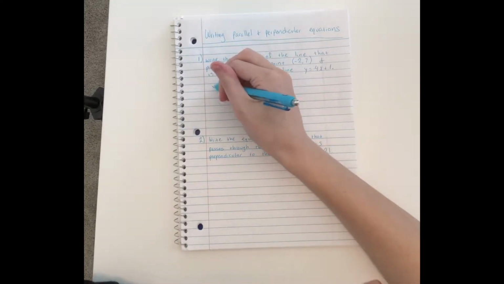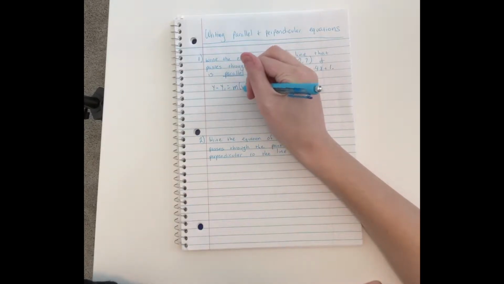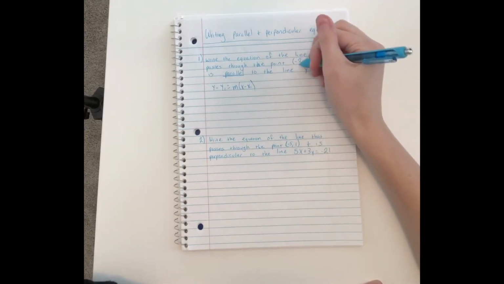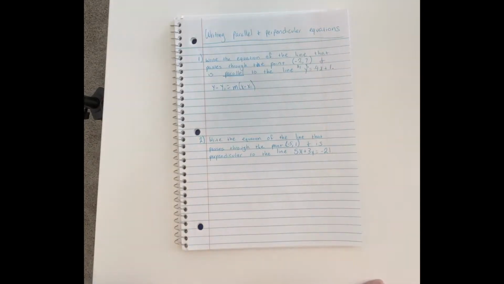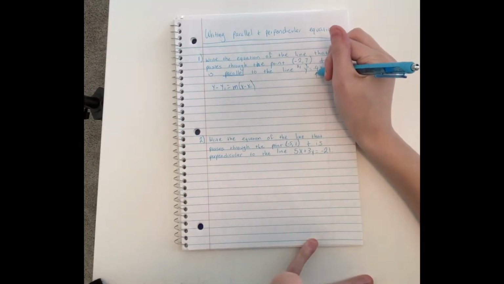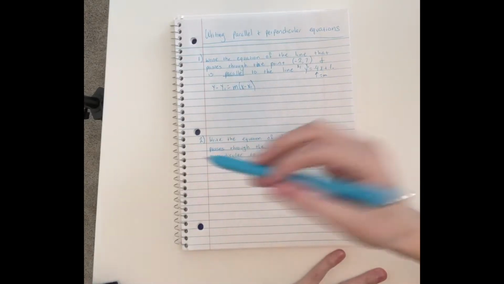So in these problems you're going to need to remember your point slope formula, which is this. This point that they mentioned is going to be our y1 and our x1. And then in this equation, we know slope is what's attached to x. So that's always your m. And since it's parallel, we know the slopes are going to be the same.